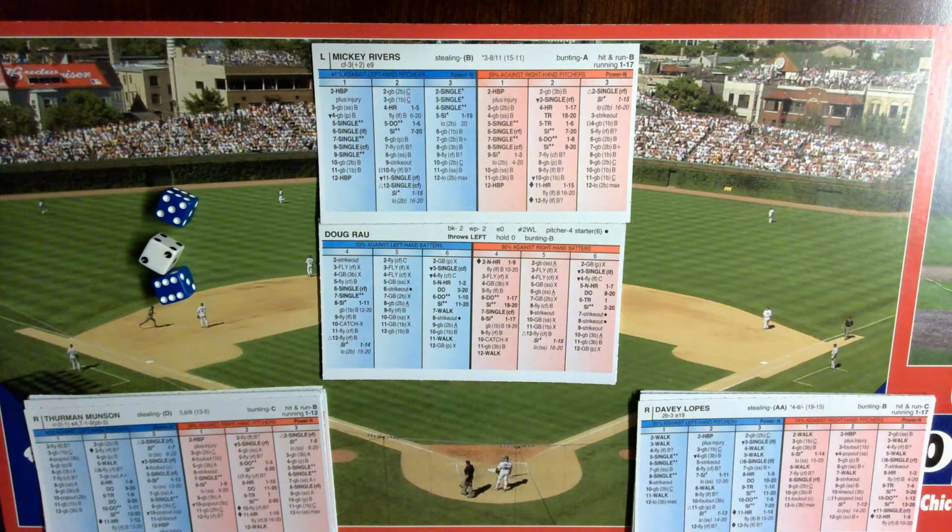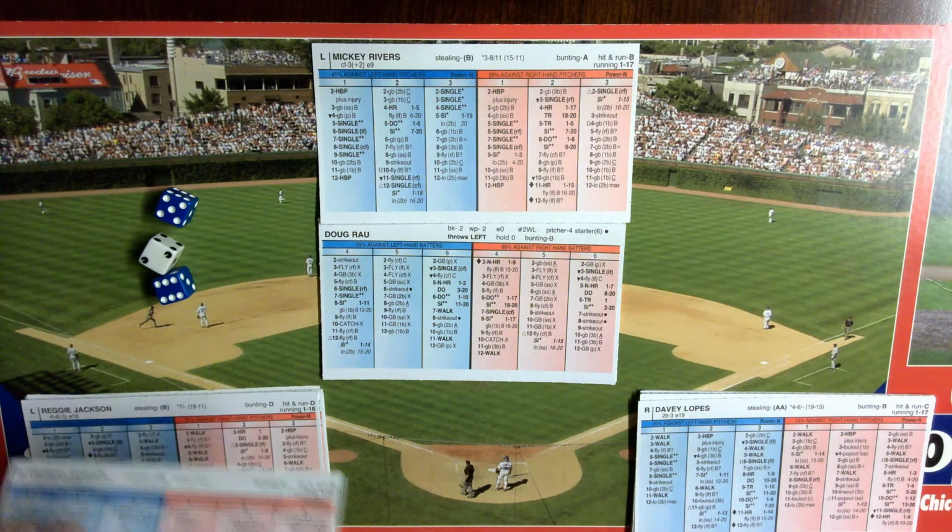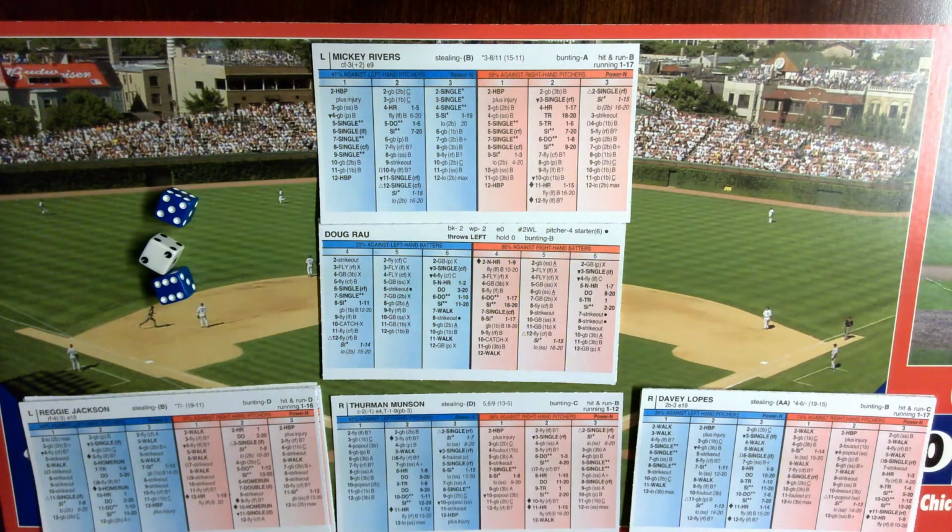One thing I wanted to mention though is that with corners in, holding runners, it gets a little confusing sometimes with super advanced rules and how hits to infielders might make a difference. So I'm just looking this up here. All right, so it looks like you convert ground ball to single. That was not the case.